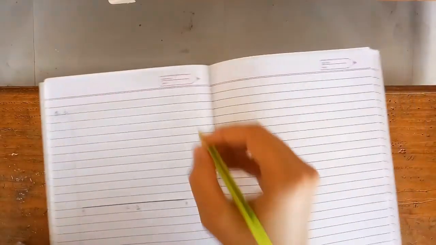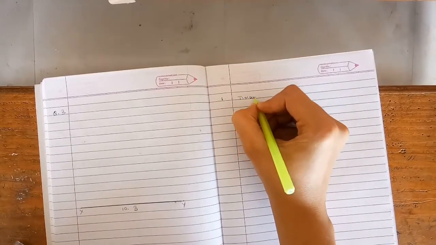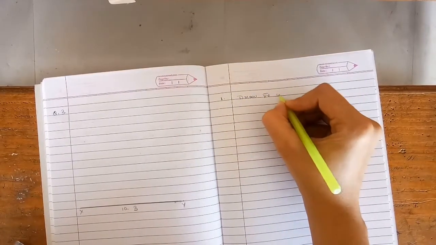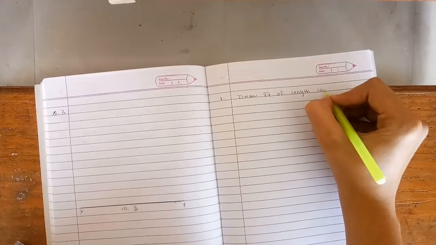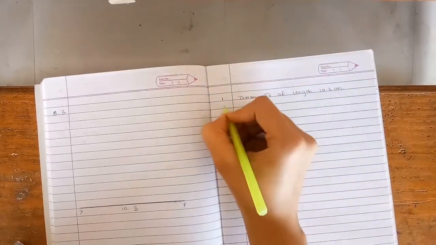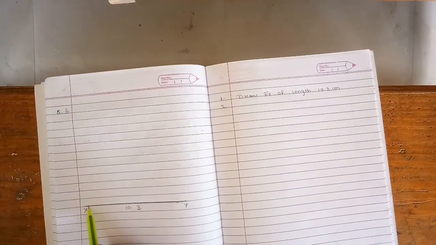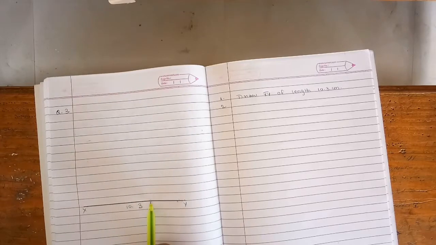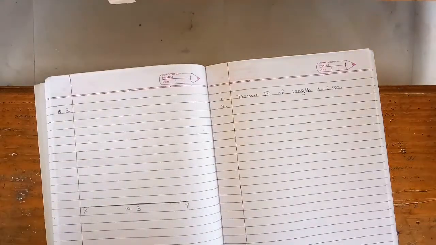First step, draw XY of length 10.3 cm. Next one, with X as a center and radius more than half of XY, we will draw arcs on either side of XY.